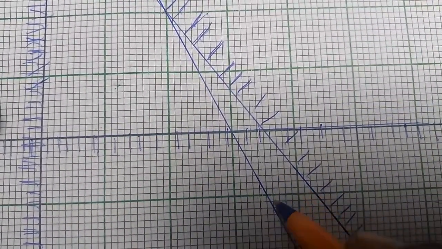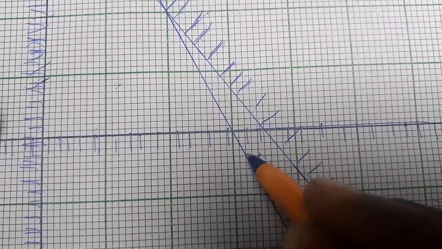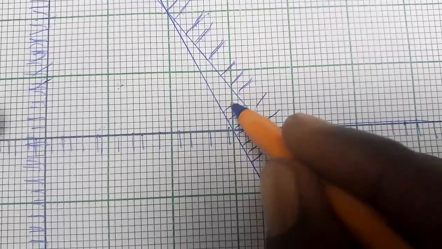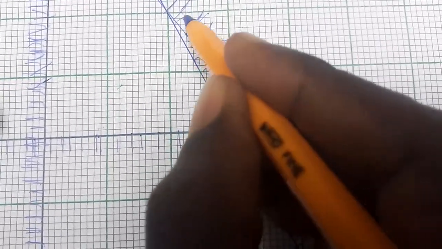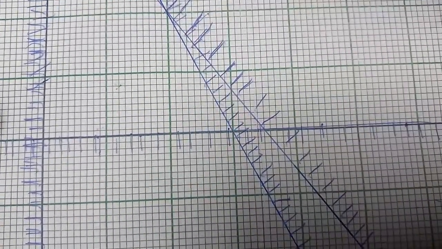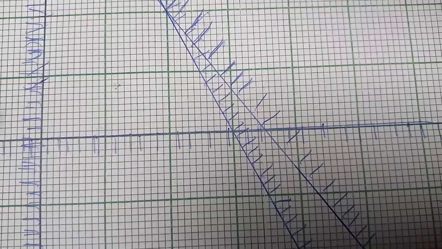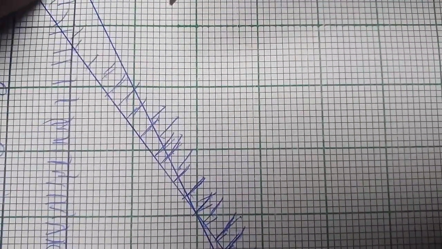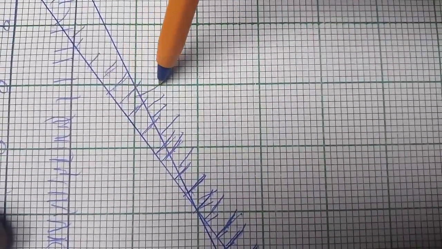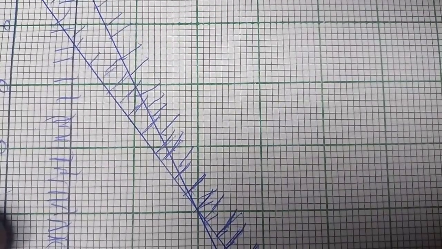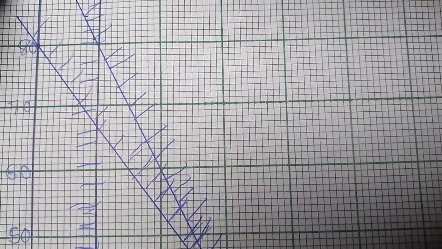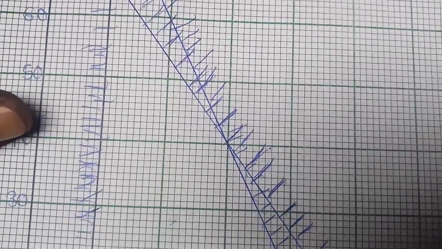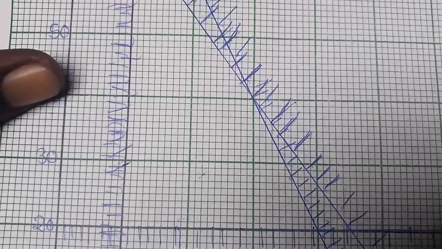Have you seen? This one here. This is the part I'm shading. This is the part I'm shading like this. This one that is going there. Shade, shade. Shade. So if you look at our graph, what have we formed?